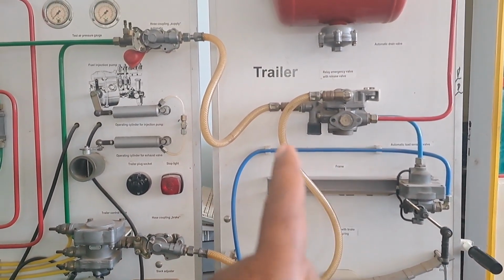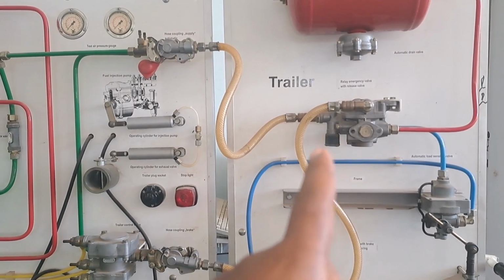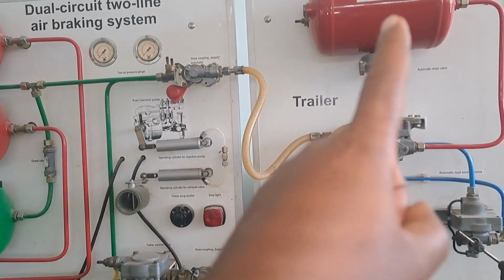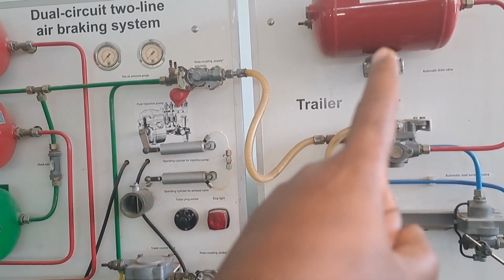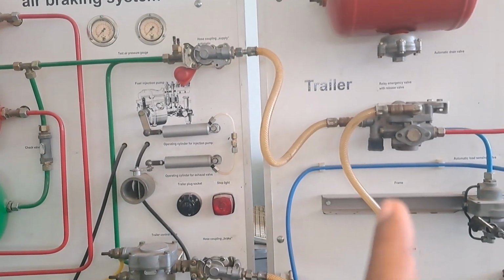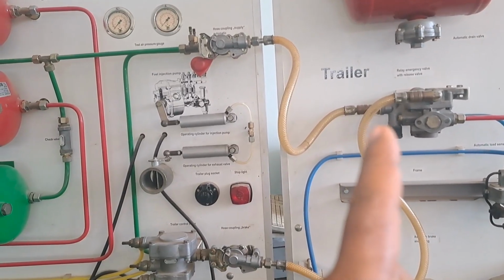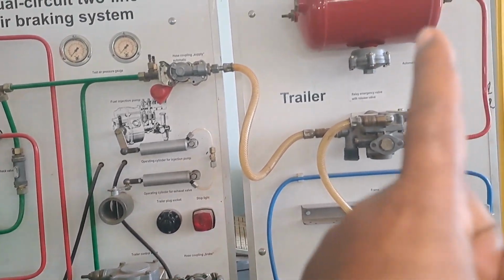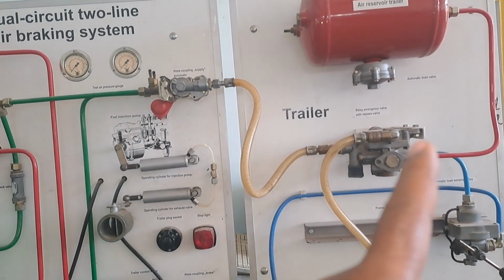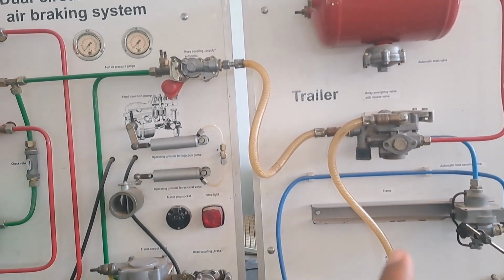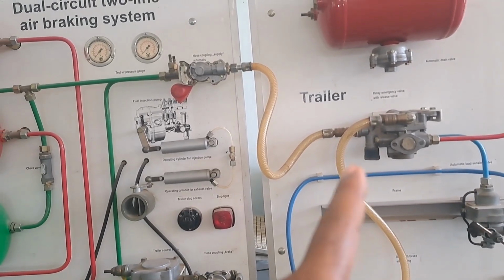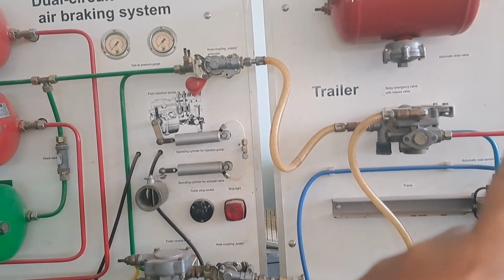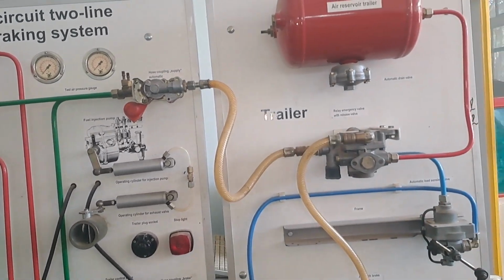When there is no pressure coming from the trailer control valve, the relay emergency valve will connect this line, a filling line from the tractor to the trailer, so the trailer tanker will be filled. If there is a command coming from the trailer control valve on this side, the relay emergency valve will disconnect the filling line, and it will connect the line coming from the trailer tanker and supply it to the brake chamber. When there is no command coming from the trailer control valve through this line, the relay emergency valve will connect this line to the red line, causing the air tank of the trailer to be filled.